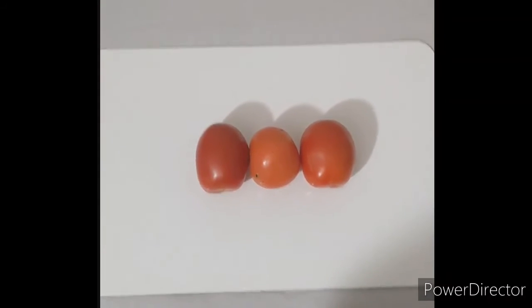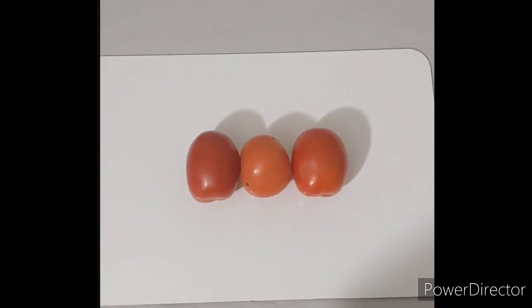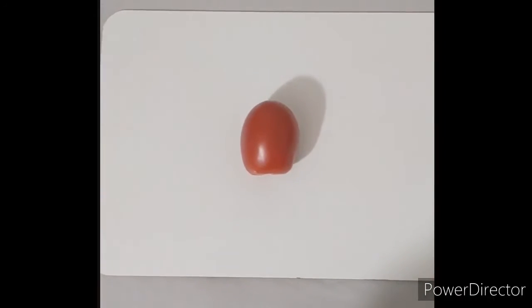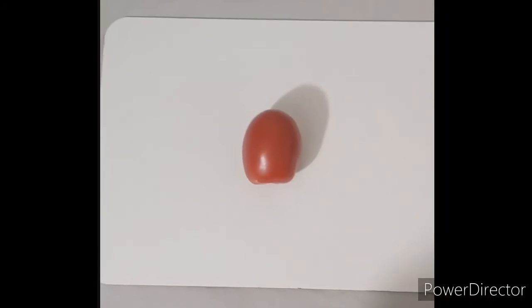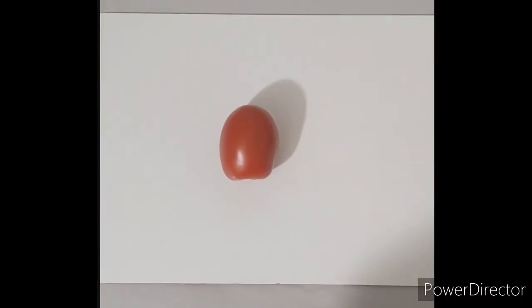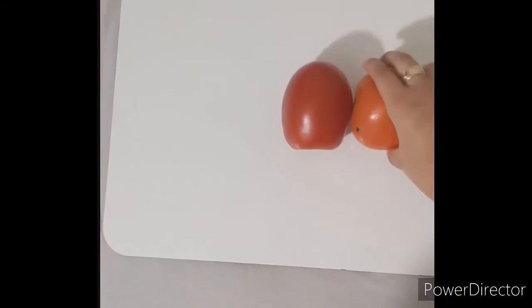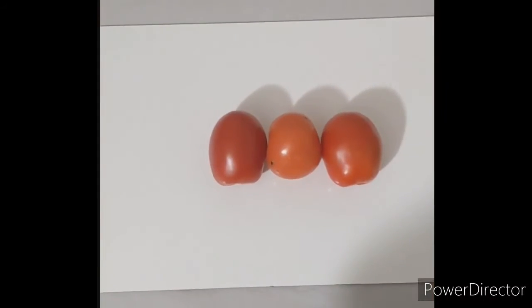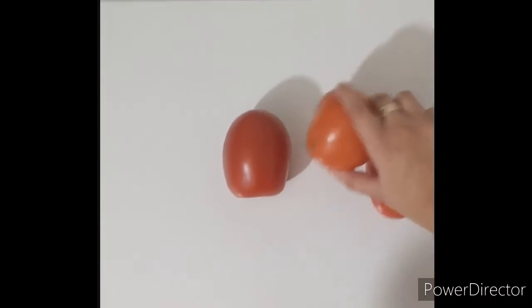We have 3 tomatoes in total. What happens if I take away 2 tomatoes? We have 1 tomato left. The teacher should also ask the students if they are adding or subtracting the manipulatives. So in the first scenario, I added a tomato. In the second scenario, I subtracted 2 tomatoes.